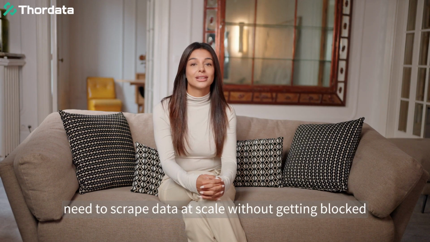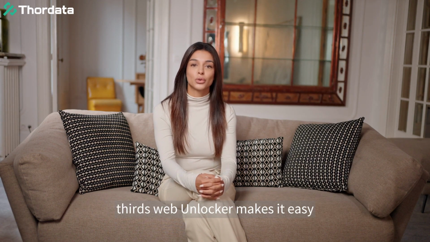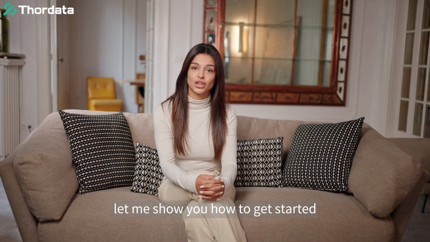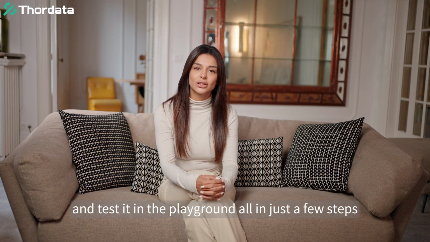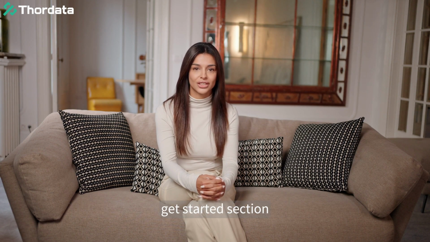Need to scrape data at scale without getting blocked? Thordata's Web Unlocker makes it easy. Let me show you how to get started, check pricing plans, and test it in the playground, all in just a few steps.